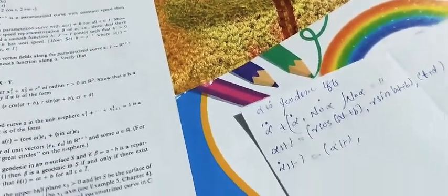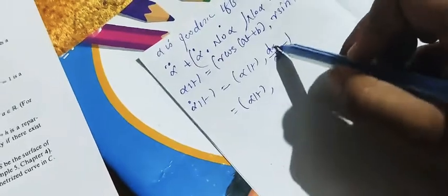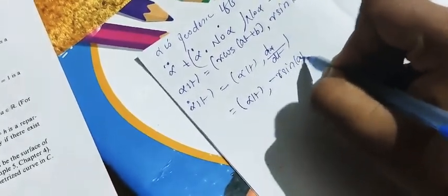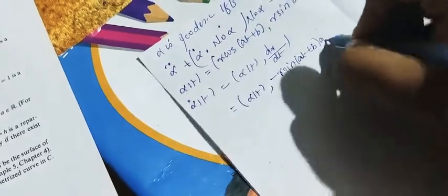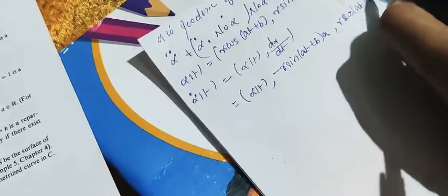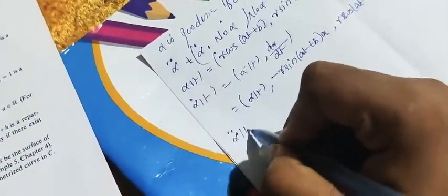By definition, alpha of t, comma, d alpha by dt. So that is equal to alpha of t, and d alpha by dt is this one: minus r sin of at plus b into a, comma r cos of at plus b into a, c.